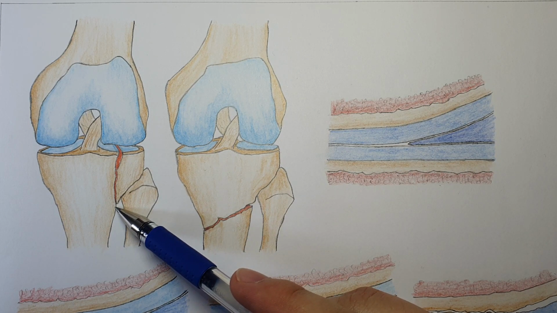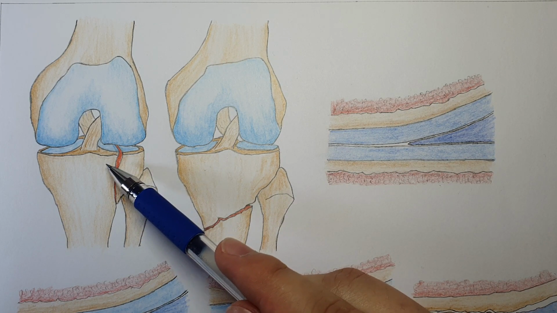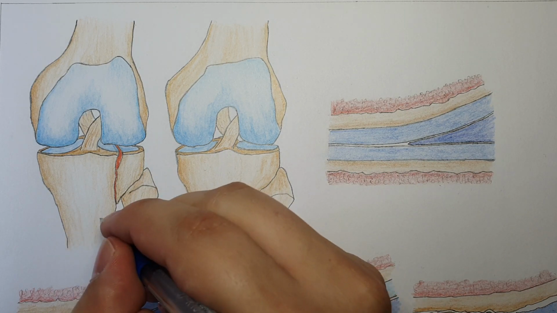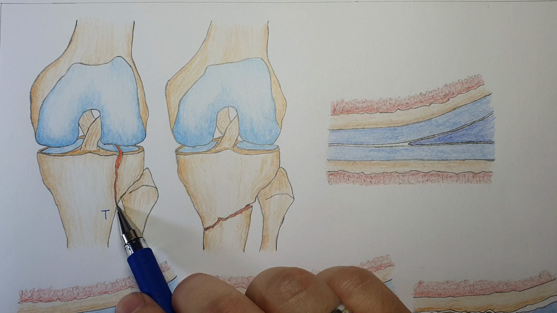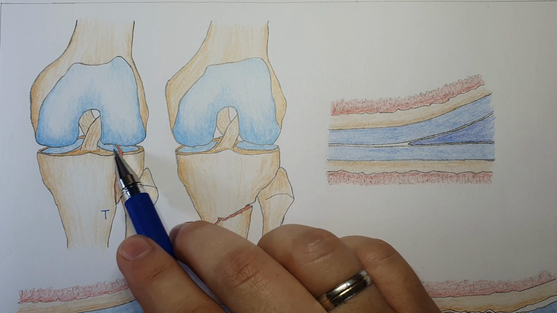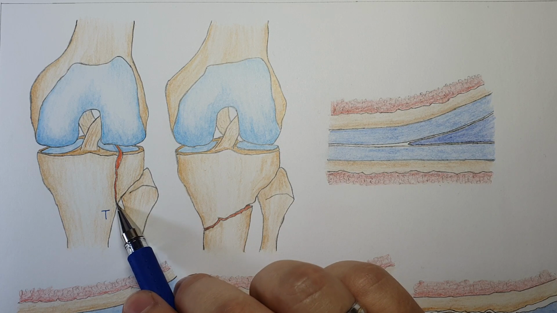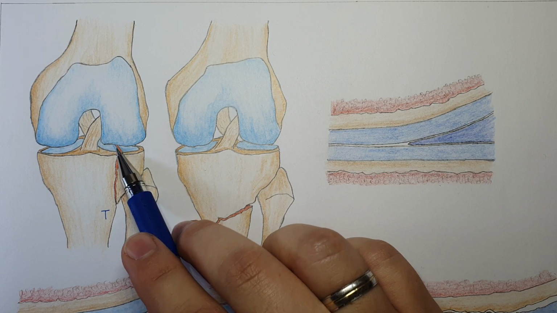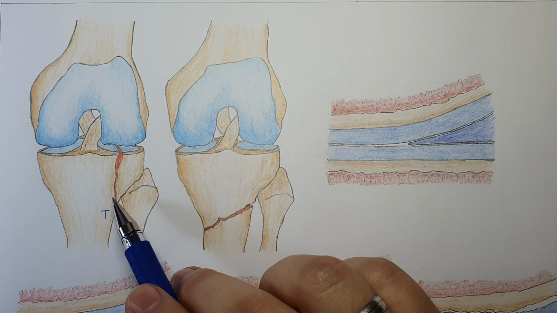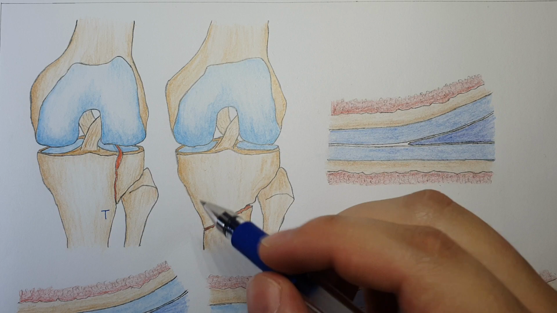So in this representation, the fracture is on the tibia, and it is going from one part of the bone in the lateral condyle of the tibia at the plateau of the tibia from the bone to the joint, and it is entering the joint space. So an intra-articular fracture.